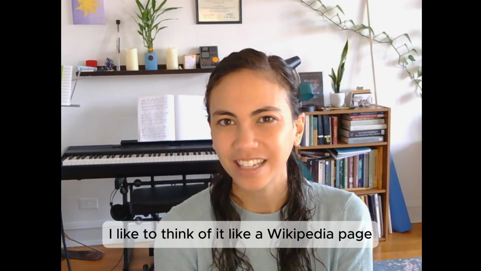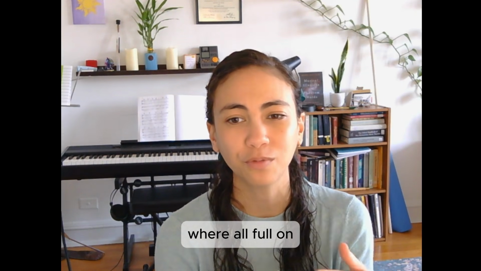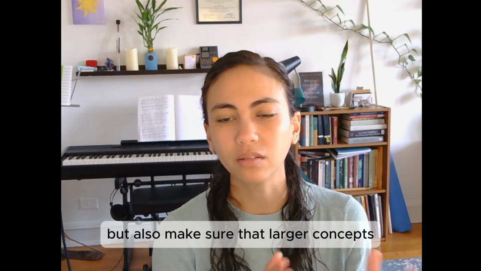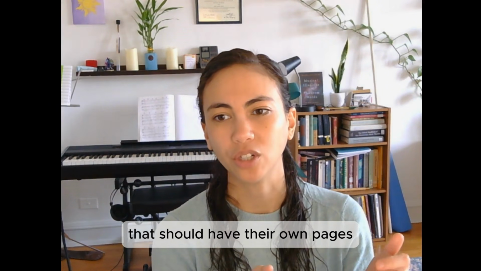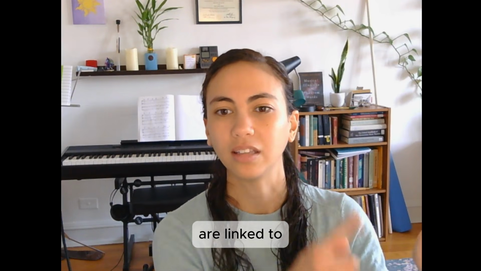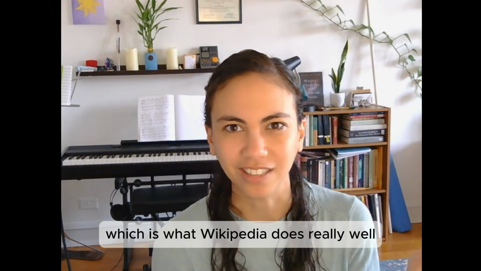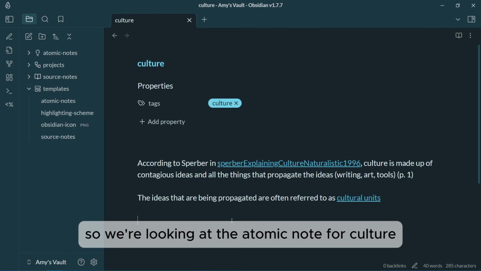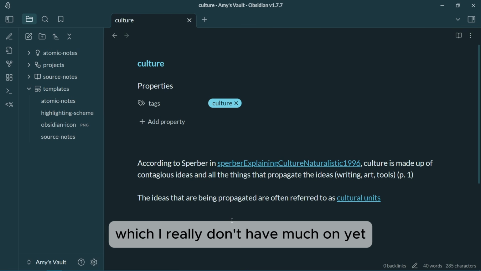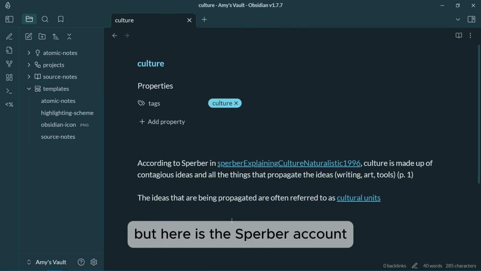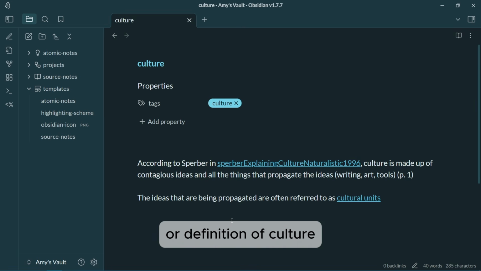But for me, I like to think of it like a Wikipedia page where I'll full on write a literature review section for it, but I'll also make sure that larger concepts that should have their own pages but are part of this idea are linked to instead of being part of this atomic note, which is what Wikipedia does really well. So we're looking at the atomic note for culture, which I really don't have much on yet because I just haven't gotten around to it. But here's the Sperber account or definition of culture.